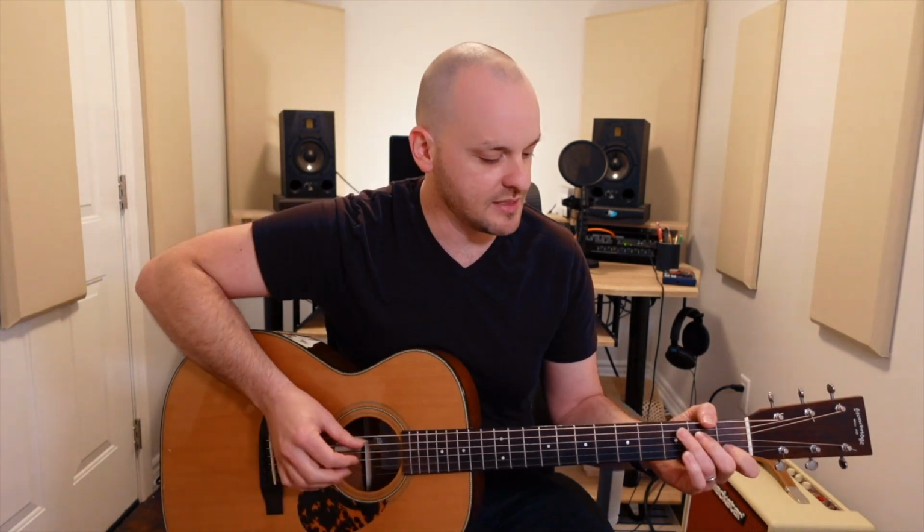That G. And the second time through, it does this. Same note, G. So even though I'm changing chords, that melody note remains the same.